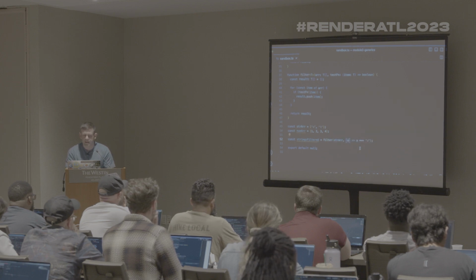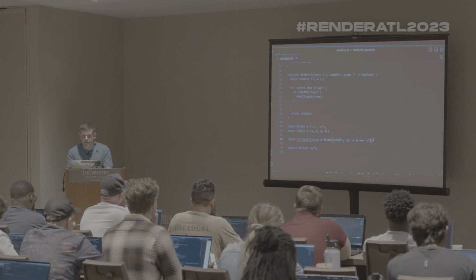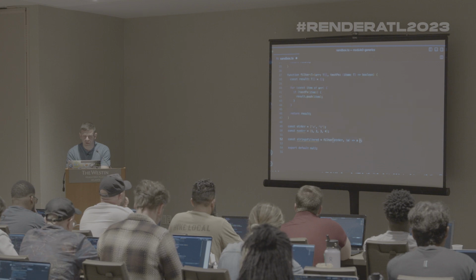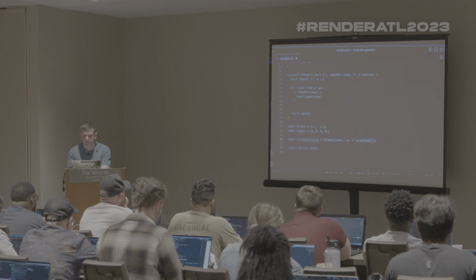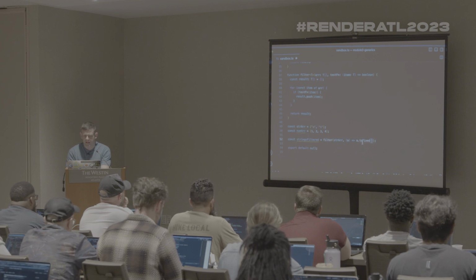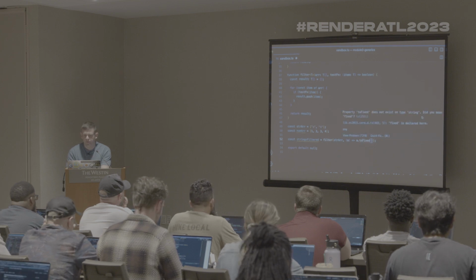And again, as I said, this is inferred as a string. So if I try to use something that's not on a string, if I say .toFixed, which is a method that numbers have, it's going to say, hey, there is no toFixed on string.